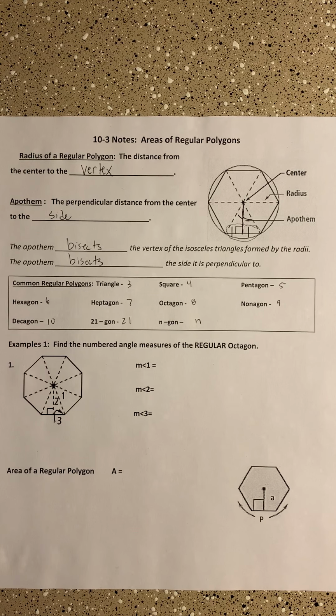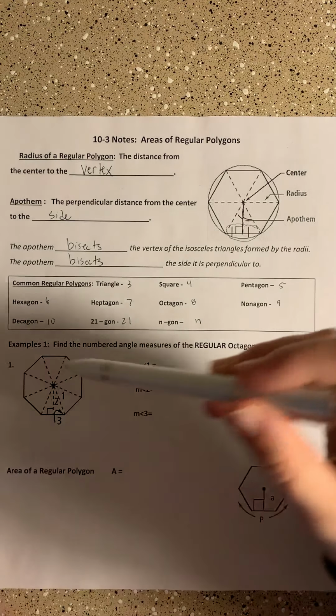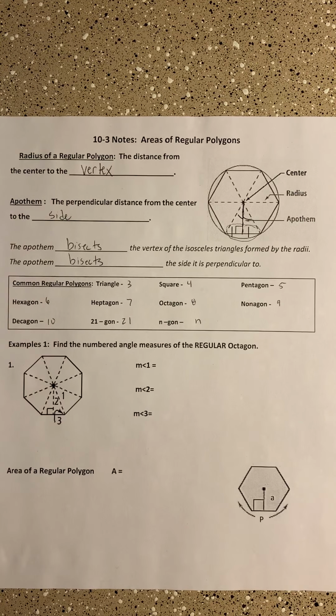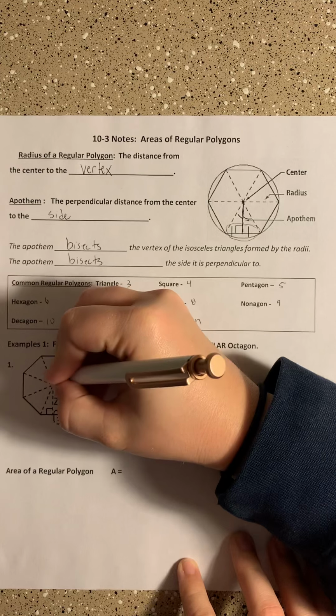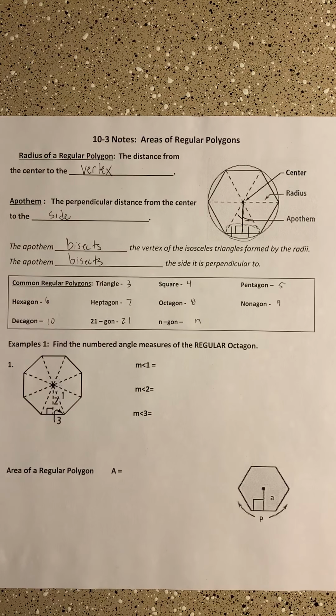Before we actually get into finding the area of regular polygons, we're going to talk about finding specific angles, because you're going to need specific angles for different problems to help you with finding the area of a regular polygon. For this example, number 1, we have an octagon. An octagon has 8 sides, okay? And inside of it is basically a bunch of triangles. So you've got 1, 2, 3, 4, 5, 6, 7, 8 triangles. We're going to find specific angles using what we know about regular polygons.